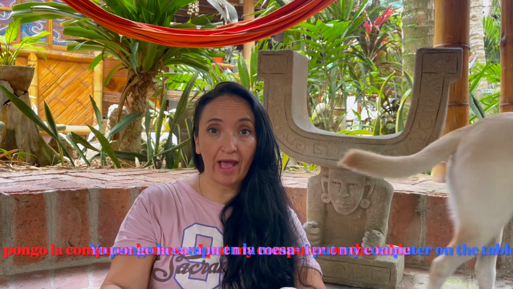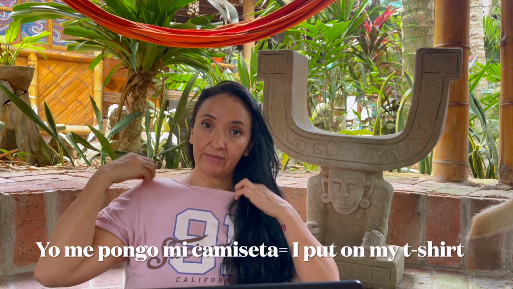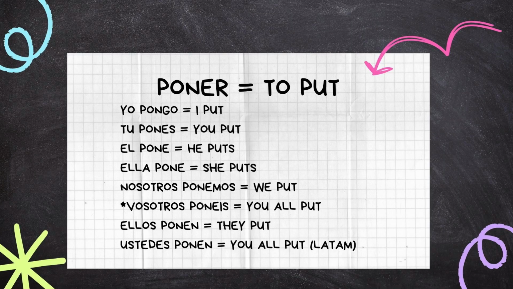And then we are going to talk about verbo poner, to put. I like this verb a lot because in Spanish we use it in many ways. First, when I want to talk about where I put my things, like I put my computer, yo pongo la computadora en la mesa. But I also can use poner for putting on clothes, for putting on accessories. I can say yo me pongo una camiseta. Okay? So yo pongo, tú pones, él pone, nosotros ponemos, vosotros ponéis, ellos ponen, ustedes ponen.